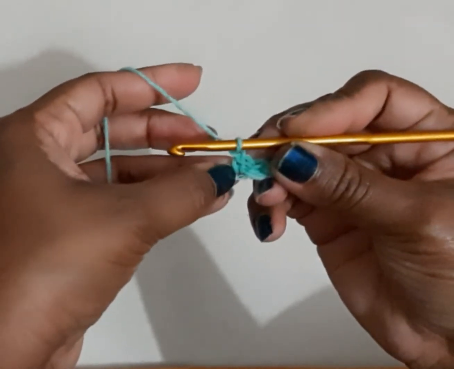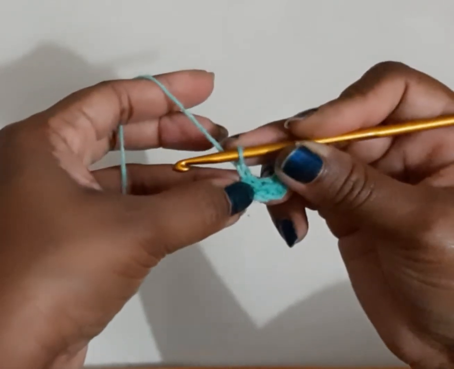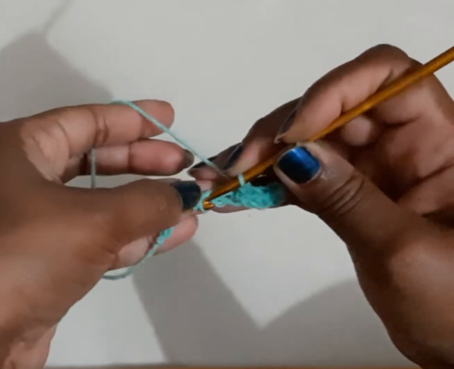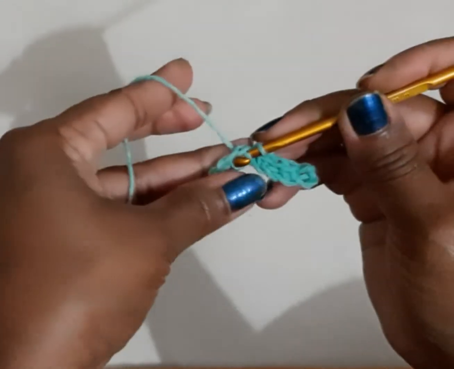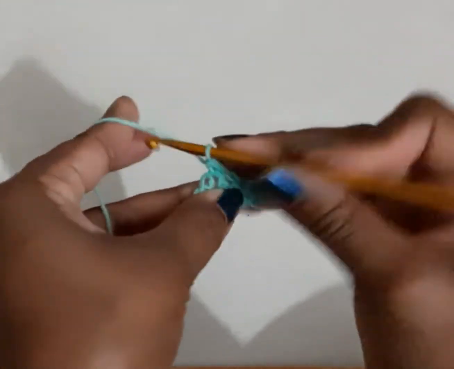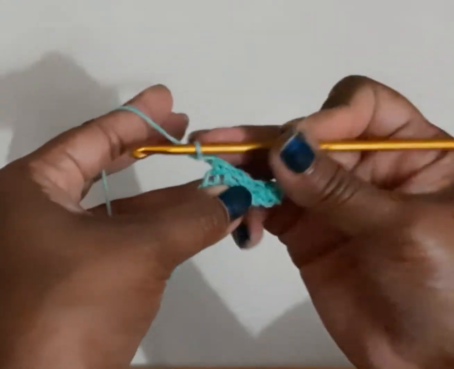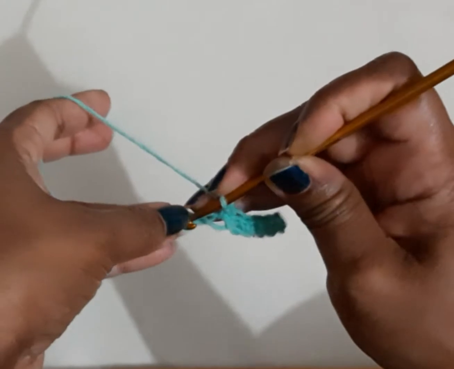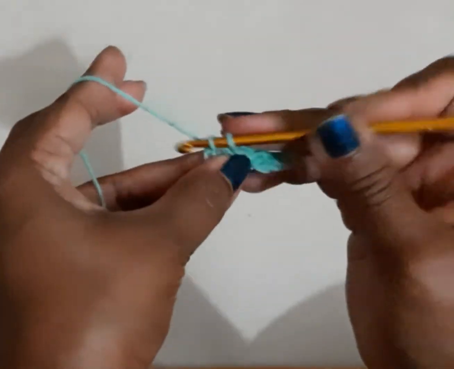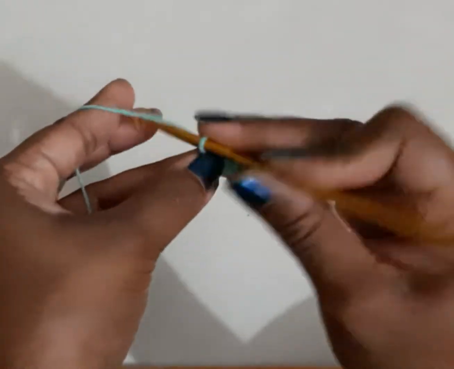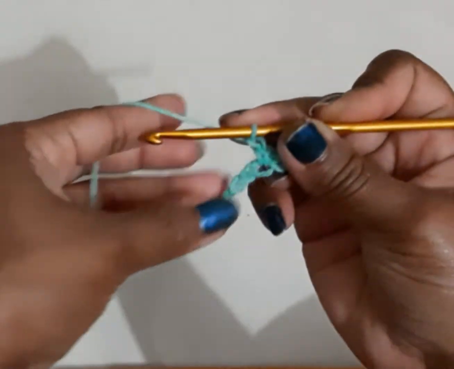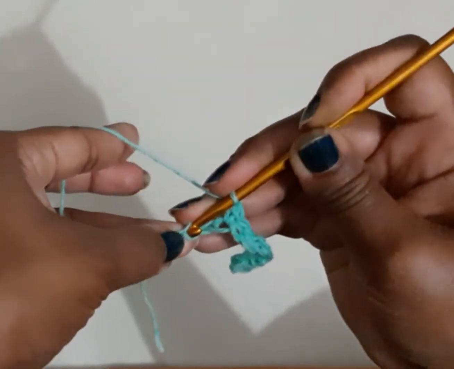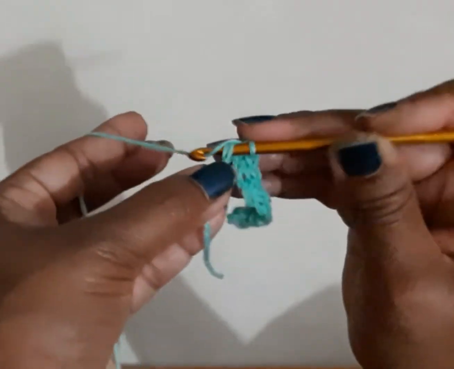So I have done a single crochet, I have done a chain 1, I will skip a chain, and in this next one I will do a single crochet, chain 1, skip the next chain, the next one, do a single crochet, chain 1, skip the next, in the last chain I will do a single crochet.